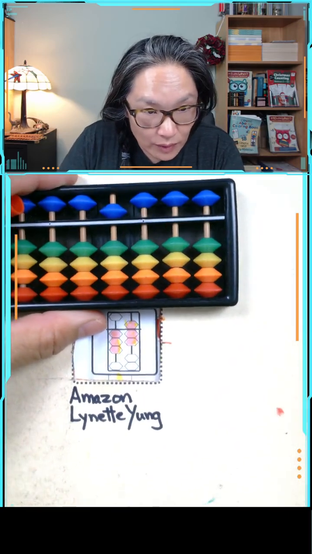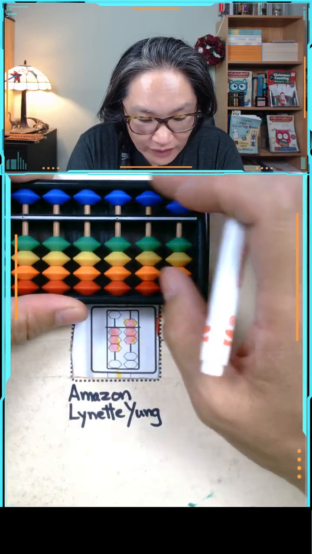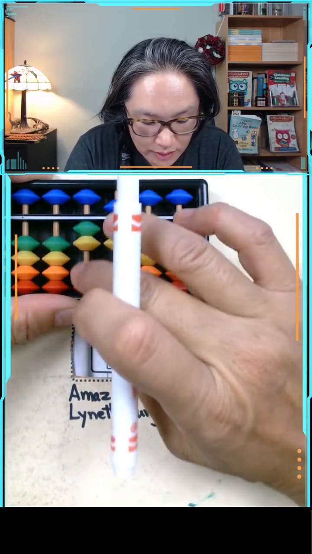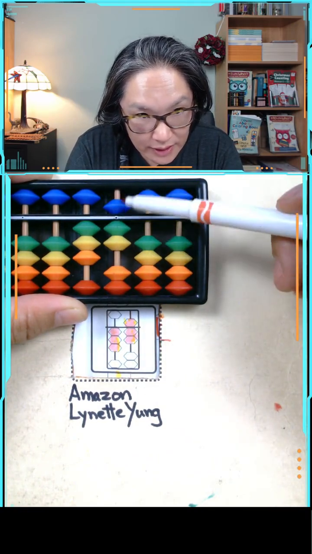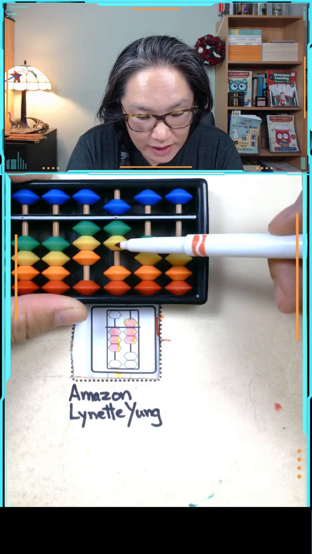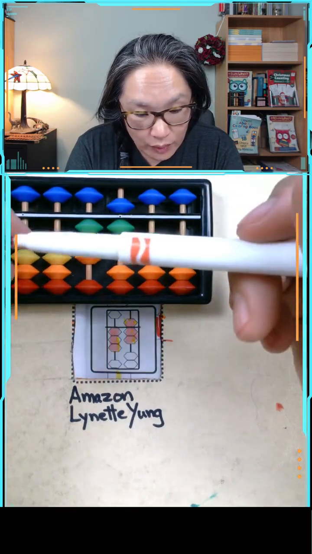And then we have our next number. What number do you think this is? We have our 10s and our 1s. What number do you think that is? If the top bead is a value of 5 and it's touching the bottom beads, right? We have 2 bottom beads and 1 top bead. What's that number?